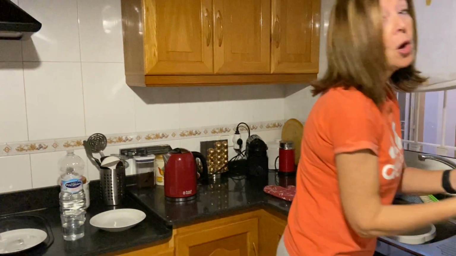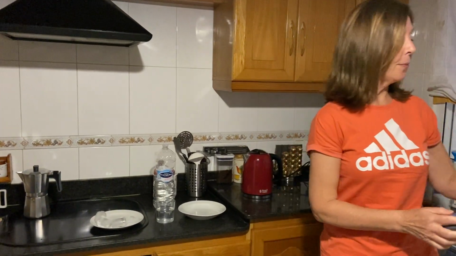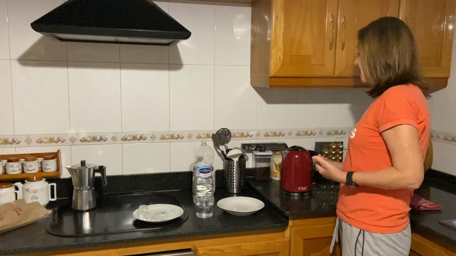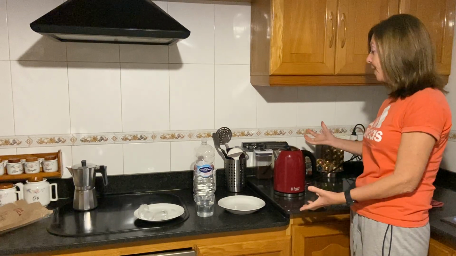My hands are warm and the ice is changing back to water. It's still very cold, but it's turning to water. So we can change water from solid to liquid. Now, we've seen liquid turn to gas. But let's see if we can turn the gas back to liquid.